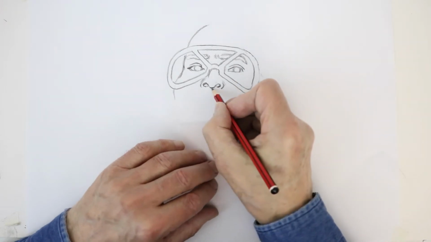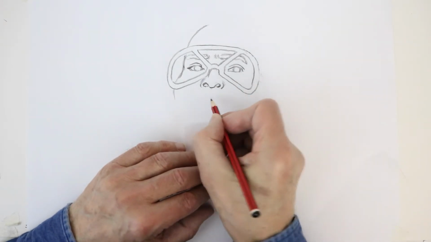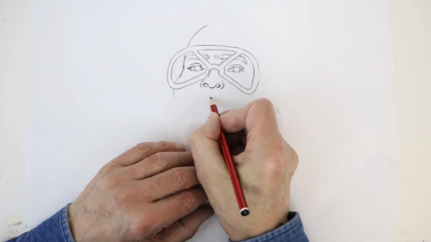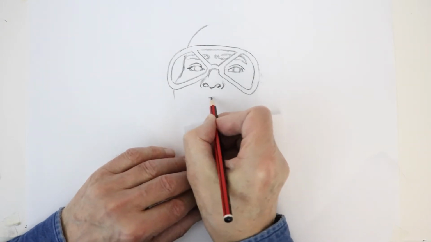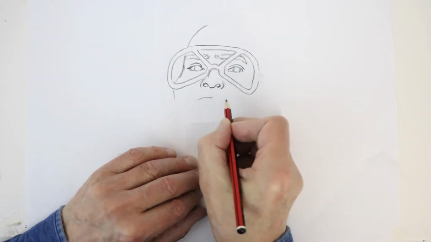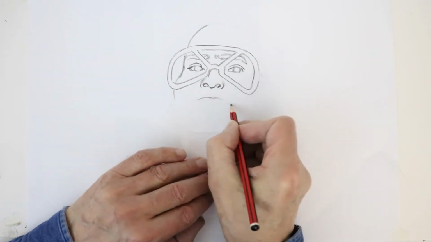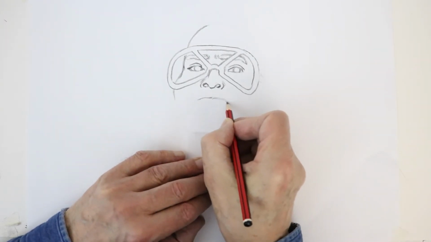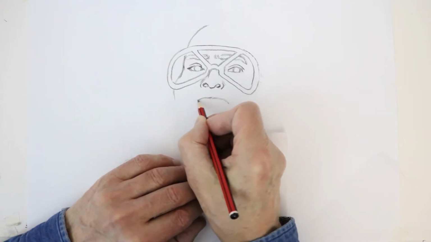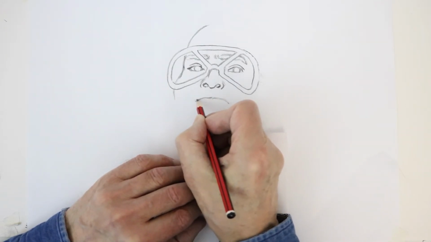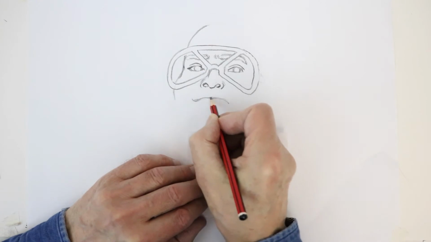Okay, and below that we have the mouth. So for that distance there, and there's a nice curve coming in like that, coming down to there. And on this side, it kind of curves back up again. There's that sort of shape there.